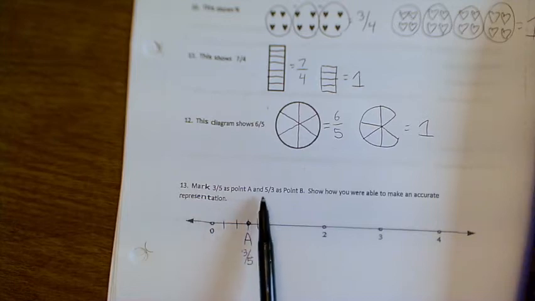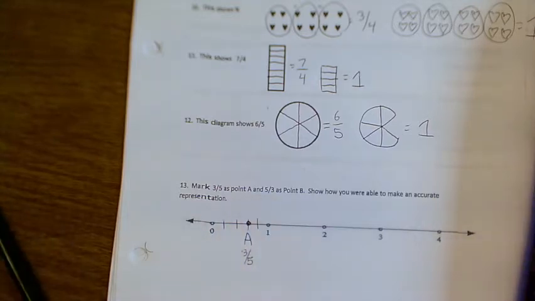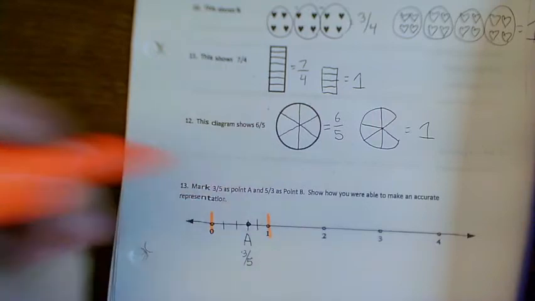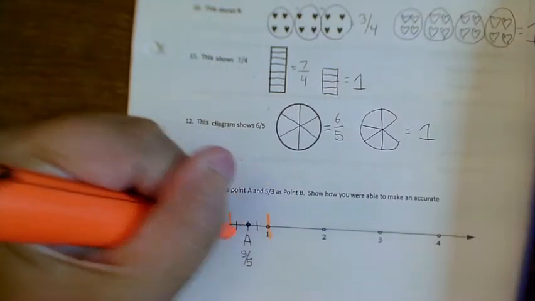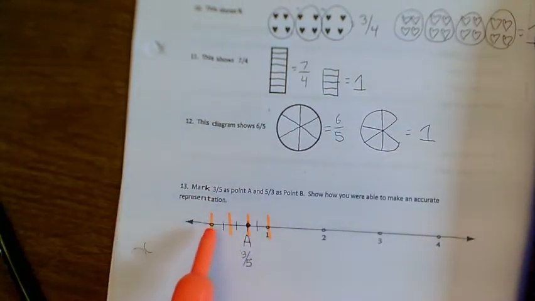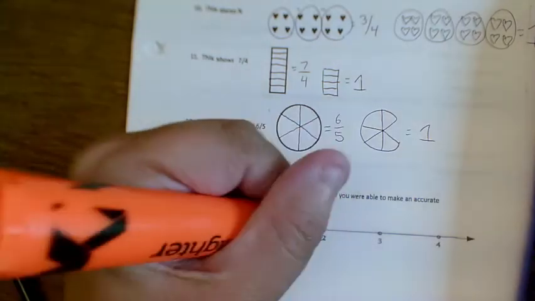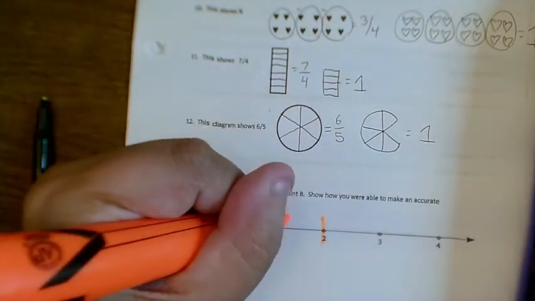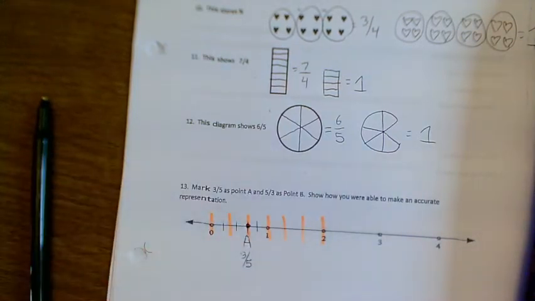And then for 5/3, I'm going to have to use my marker because now we should be splitting the whole into 3 equal parts. So from 0 to 1, now let's do 3 equal parts. So that should look something like 1, 2, 3. And then we need some additional since we have 5 of them. So 1, 2, 3.